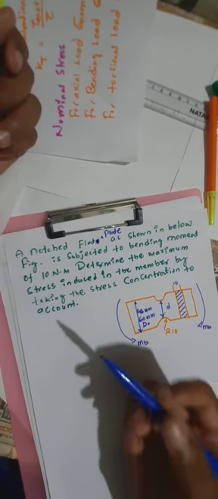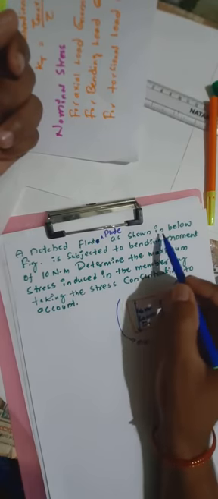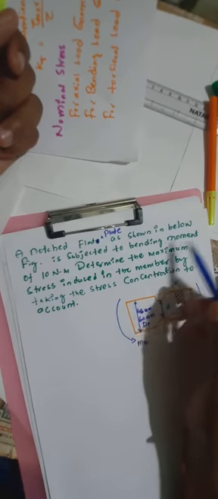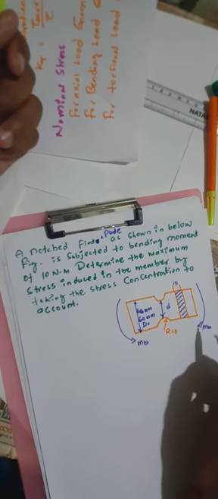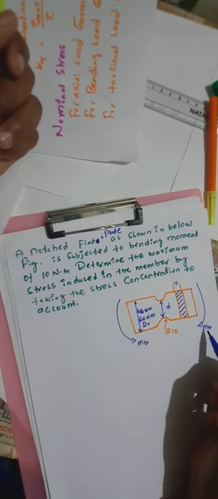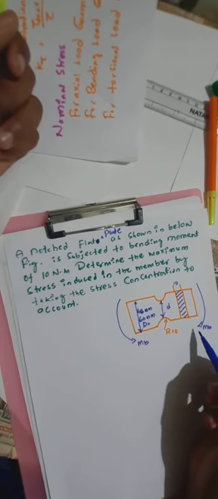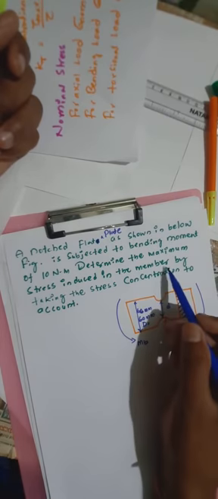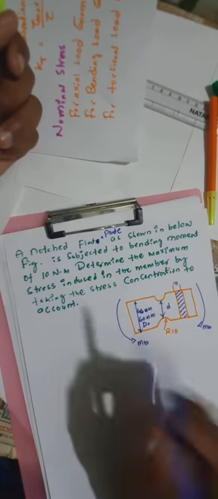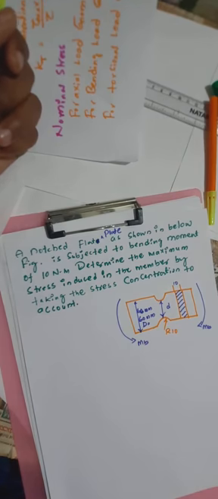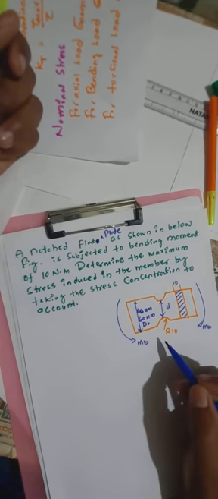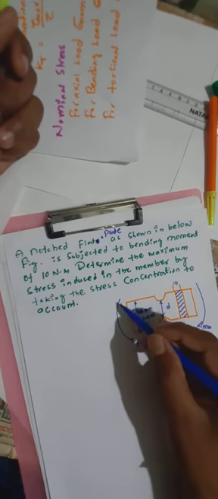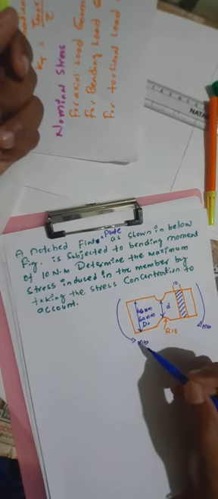A notched flat plate, as shown in the figure below, is subjected to a bending moment MB of 10 Newton meter. Determine the maximum stresses induced in the member by taking the stress concentration into account. So this is the given figure, subjected to a bending moment of 10 Newton meter.